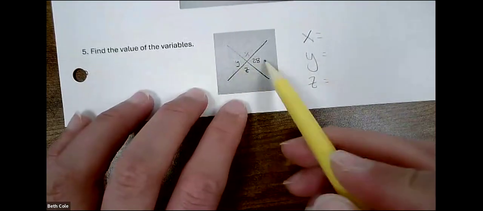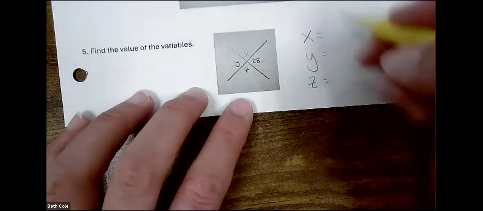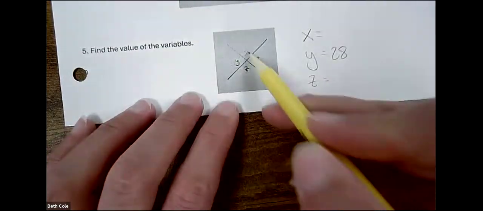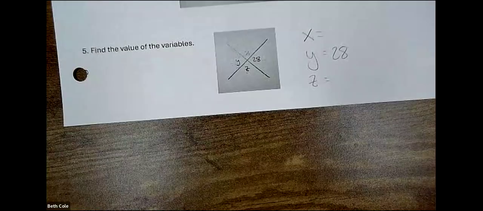So I would start with the Y, actually. The ones across from each other are congruent. So Y is going to be what? Yeah, 28. And then how would you get the other two? They're also going to be the same. How would you get the other one?